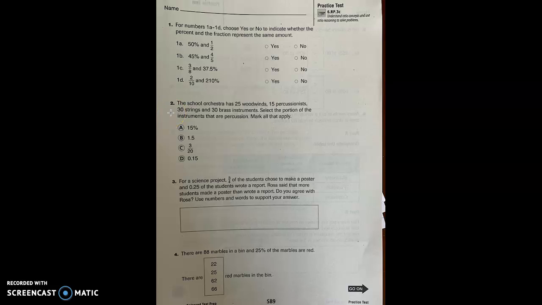For question number 2, and again, pause your video between each problem so you have time to work out the problem in your spiral notebook. So go ahead and work out problem number 1 in your spiral notebook. It'll probably take you a whole page. Then when you're done, go on to question number 2.